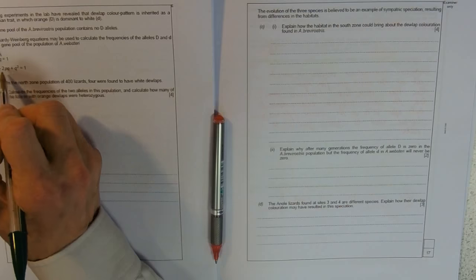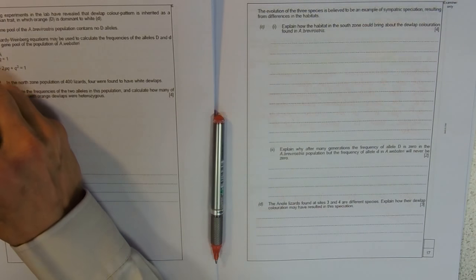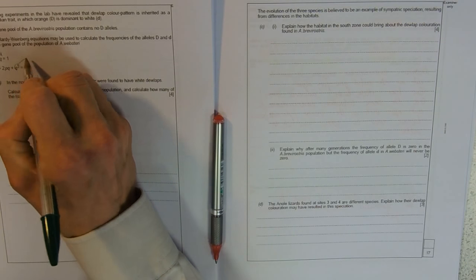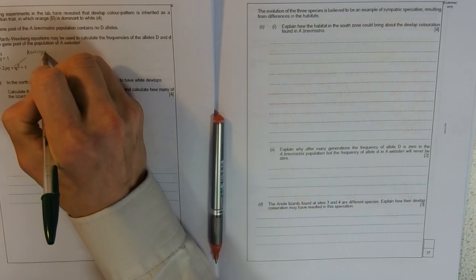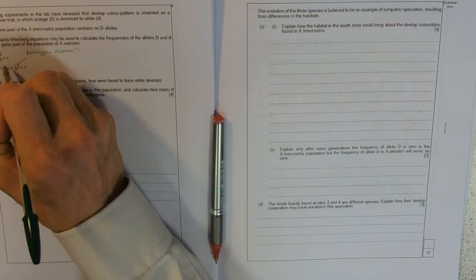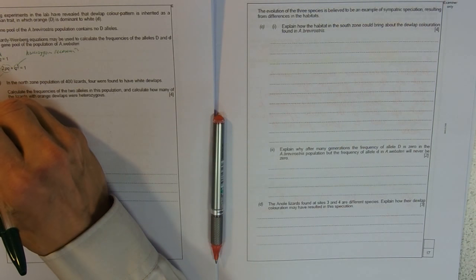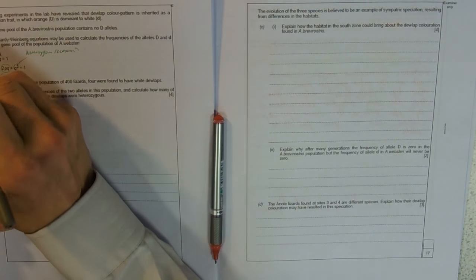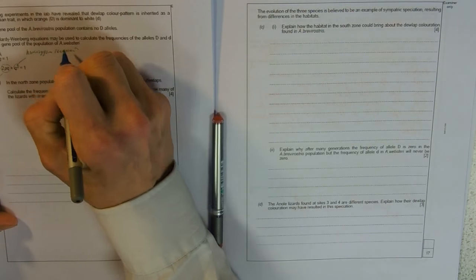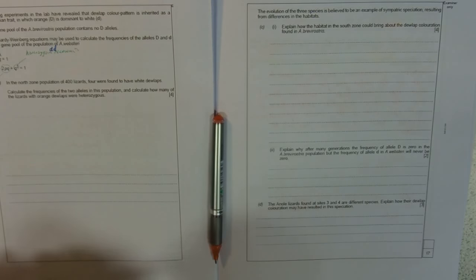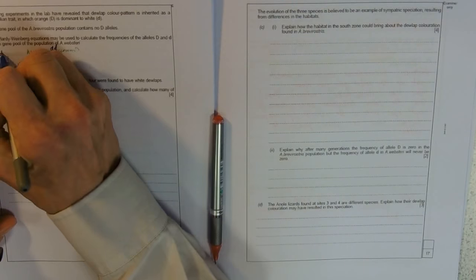And in the other equation here, P squared is homozygous dominant. The Q squared is homozygous recessive, and the ones in the middle, these are our heterozygous. If we put some letters for them, homozygous dominant would be big D, the recessive will be little d, and the heterozygous will be big D, little d. So we know what all of these things are in this equation now.